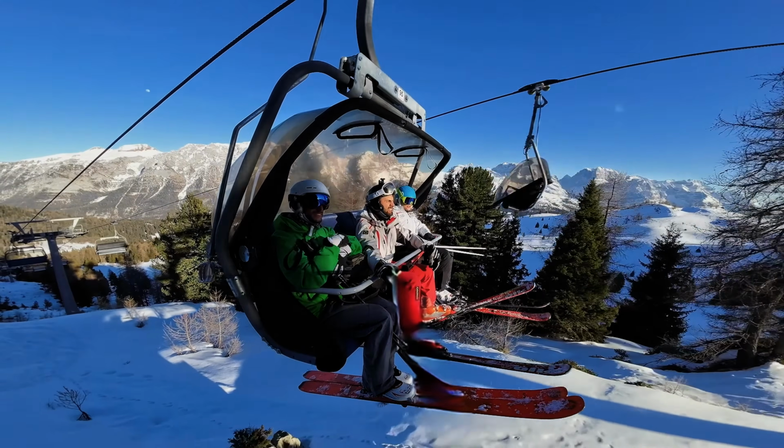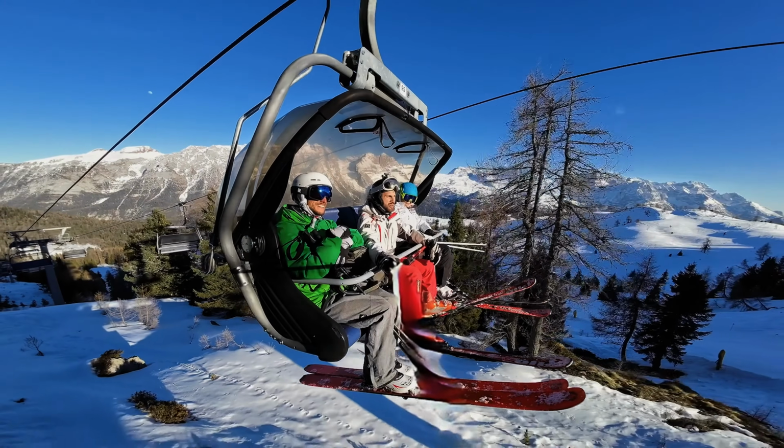And the last thing that you need to know is that this mode is available when you want to remove the selfie stick from our shots.